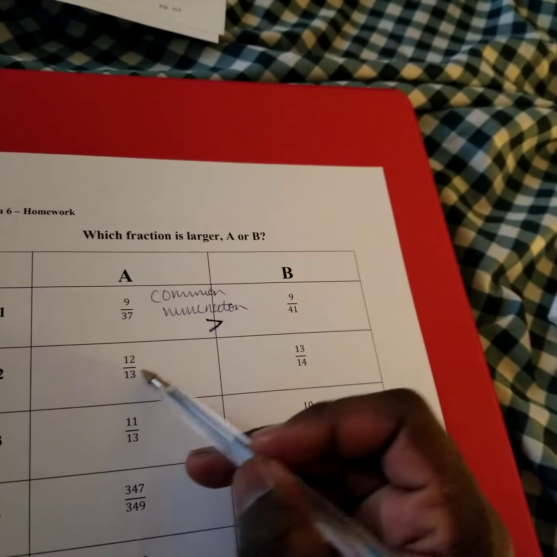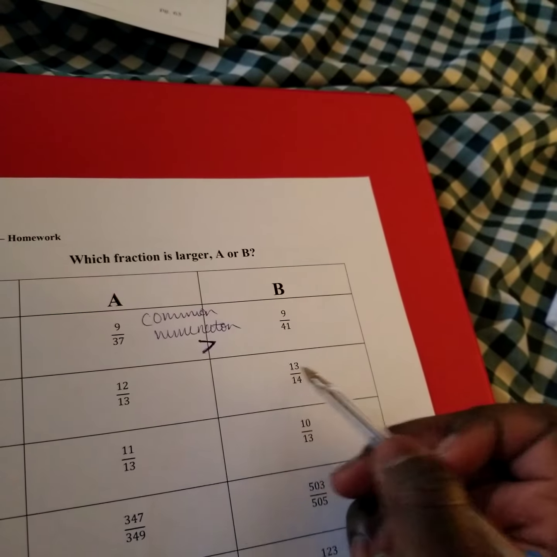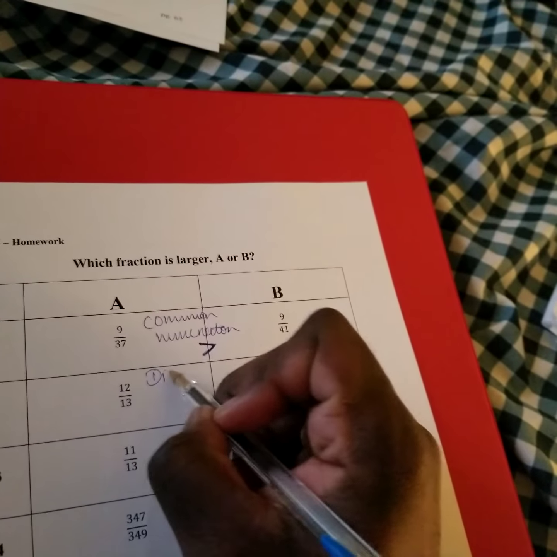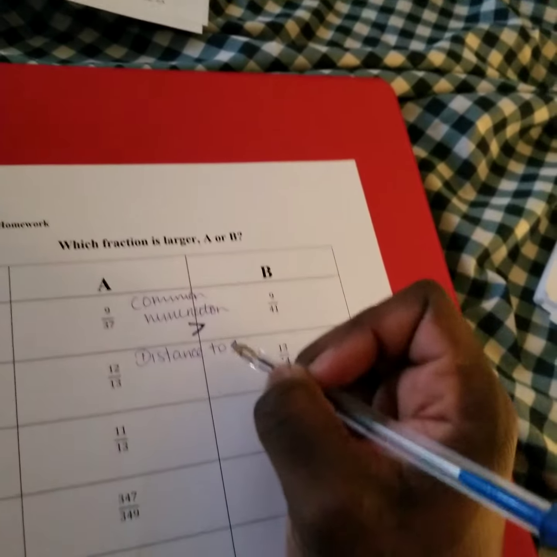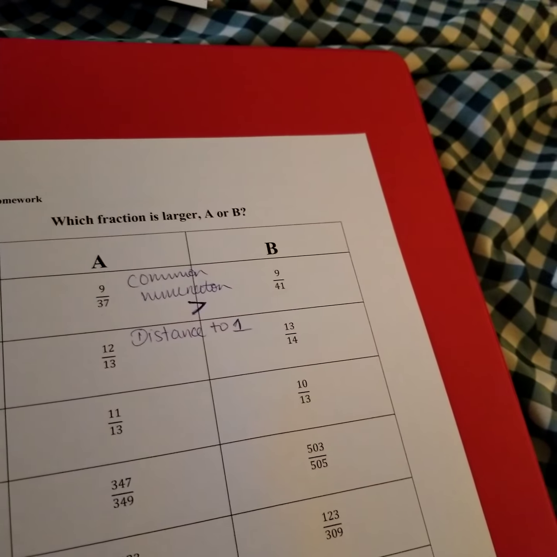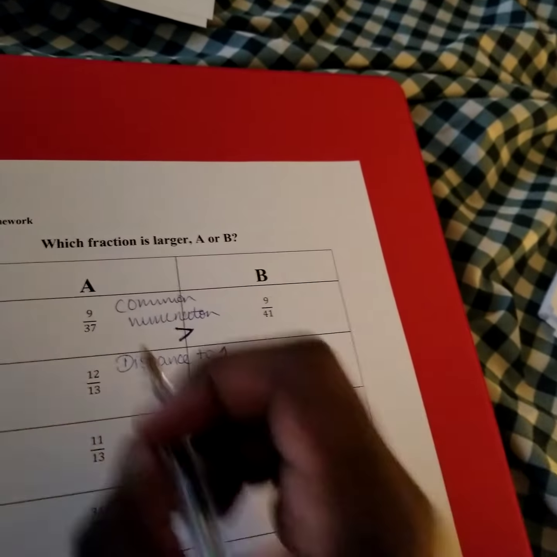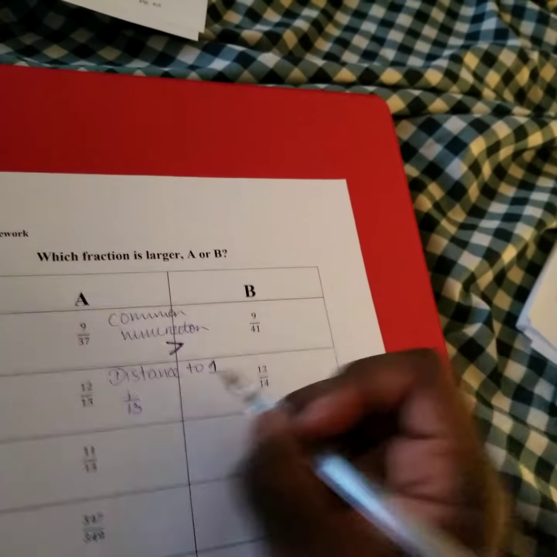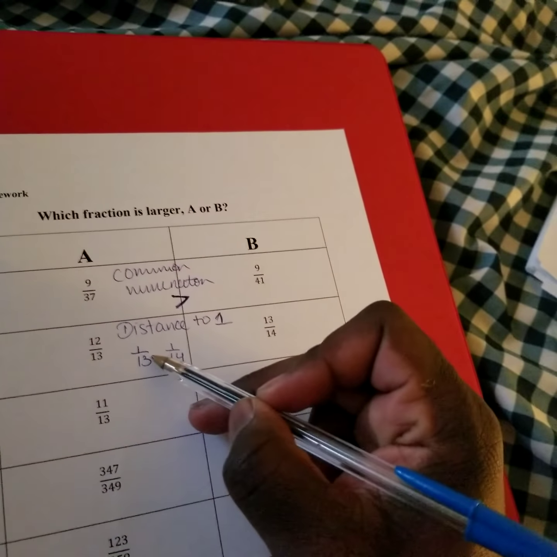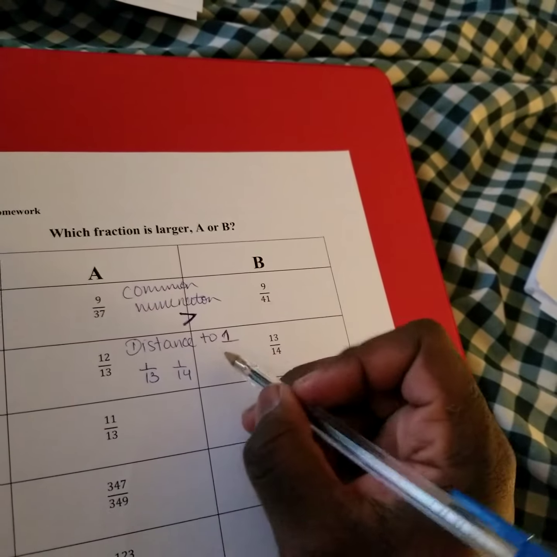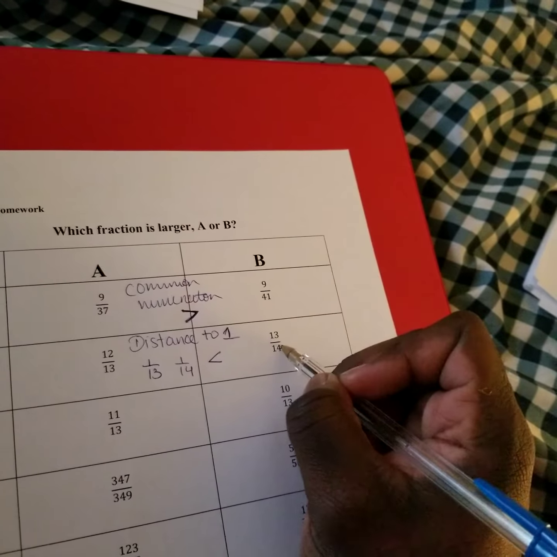Right, so 12 over 13 compared to 13 over 14. Well, I noticed that they're both 1 away from a whole, so we can use distance to 1 because they're both the same number of measuring units. In this case, they're both 1 measuring unit away from 1 whole. And so we have 1/13th, and we're comparing that with 1/14th, and 1/14th is smaller than 1/13th, which means the distance to 1 is smaller. So this fraction is actually the larger one.